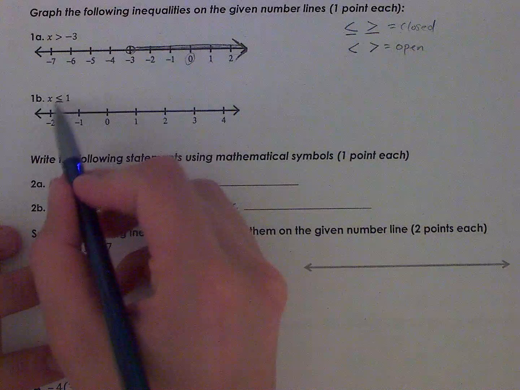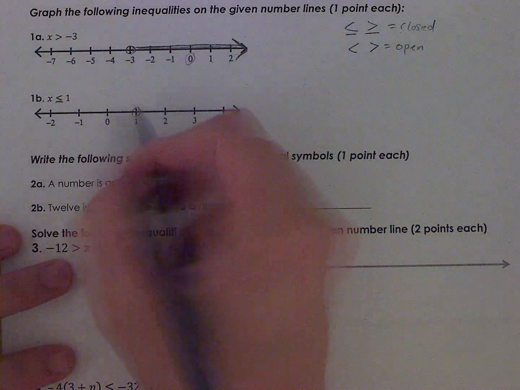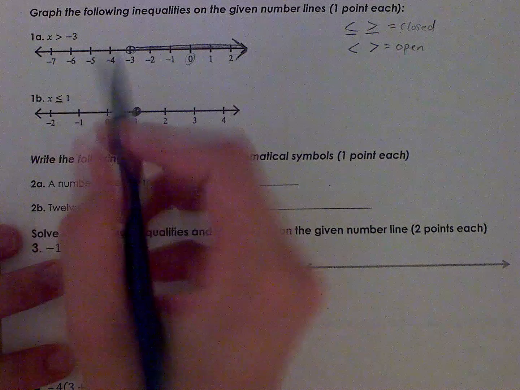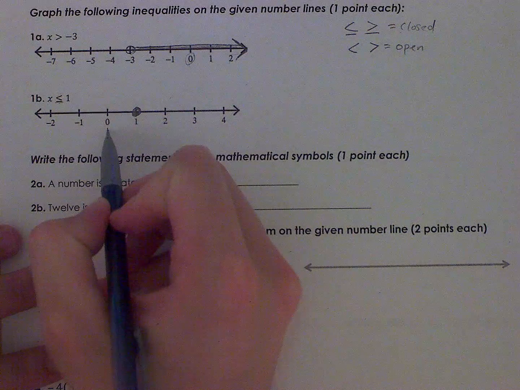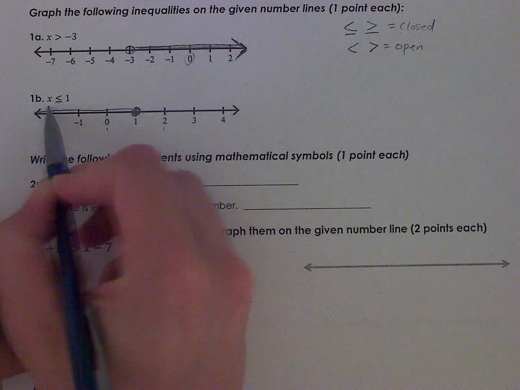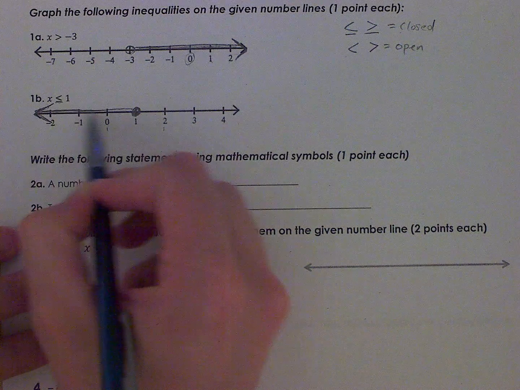This x is less than or equal to 1. So draw a circle at 1. Decide if it's open or closed. In this case, it's closed. And that says less than. What's less than 1? 0 or 2? Well, 0 is less than 1. I'm going to shade that direction. Right, shade towards the numbers that make it true.